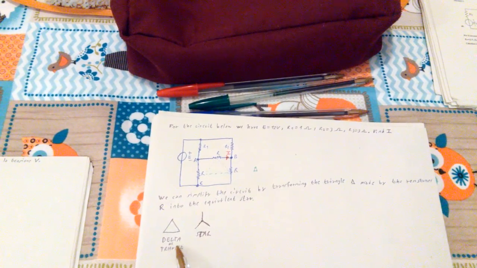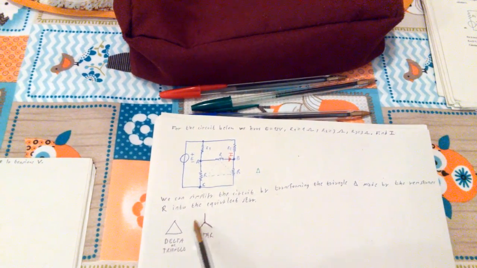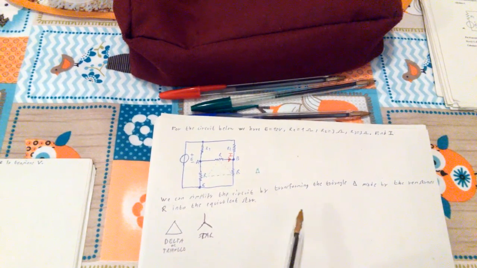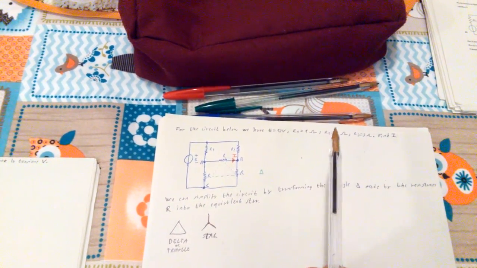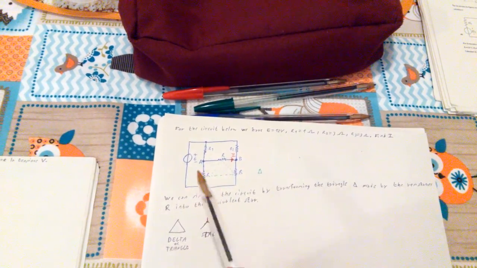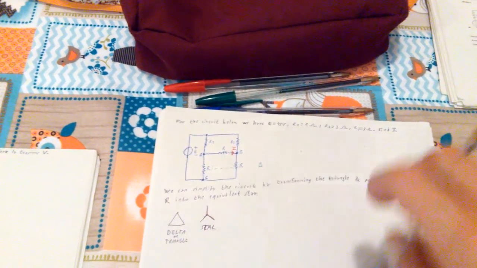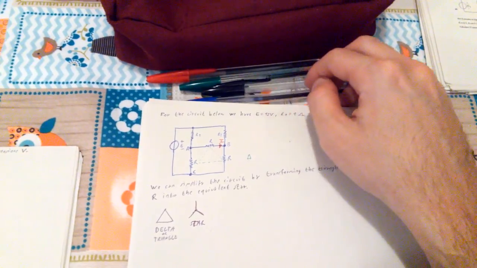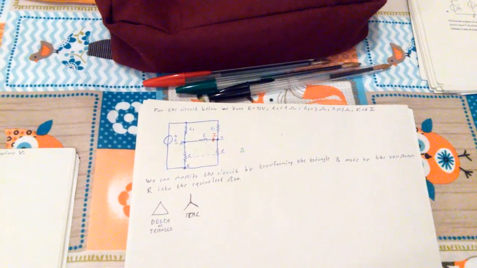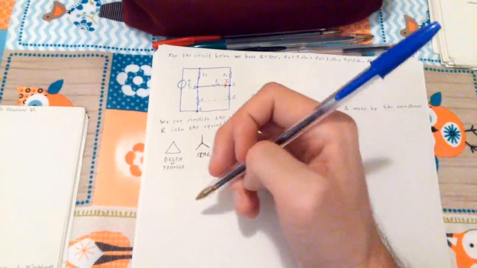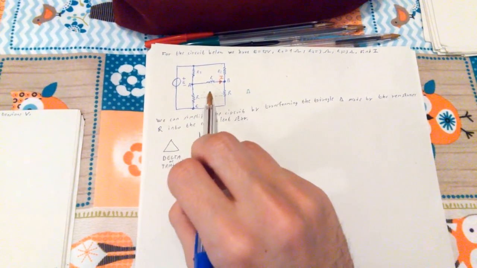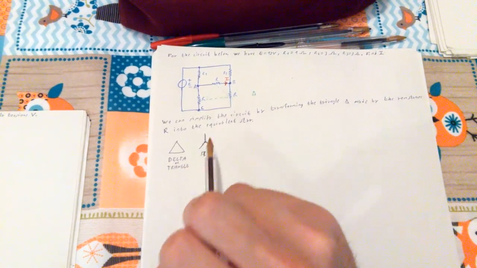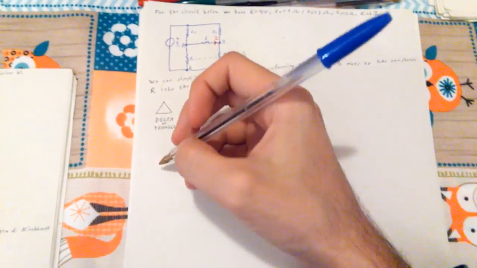And we're basically going to turn the triangle into a star. You're going to see what I mean in just a little bit. So let's turn this delta, this triangle, into a star.